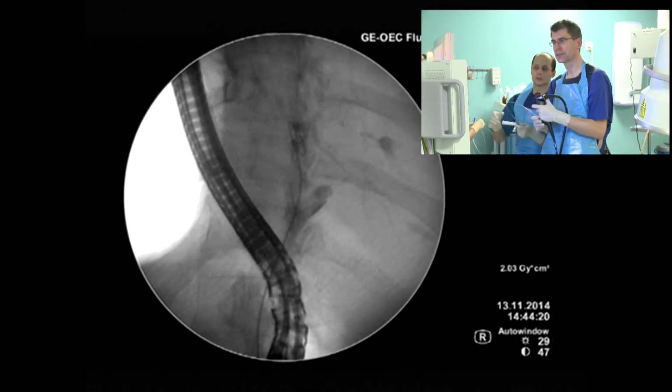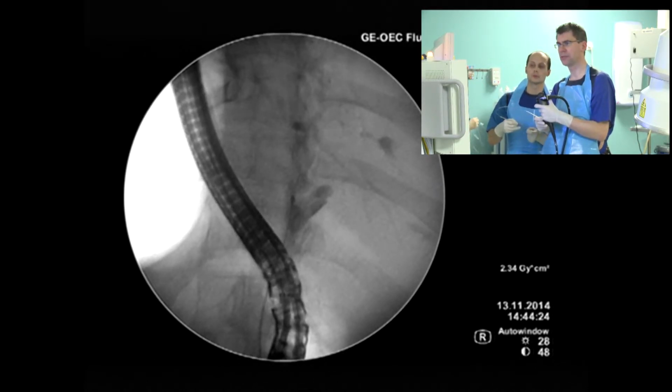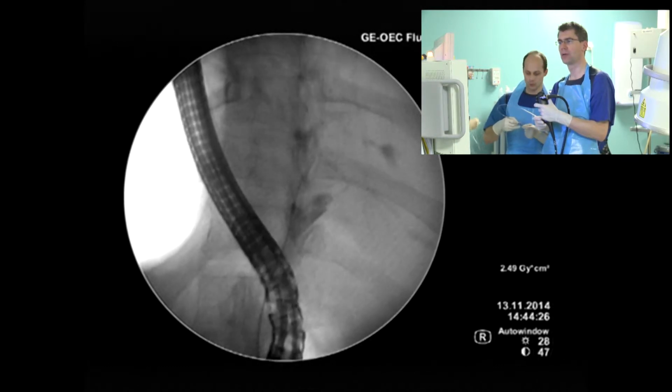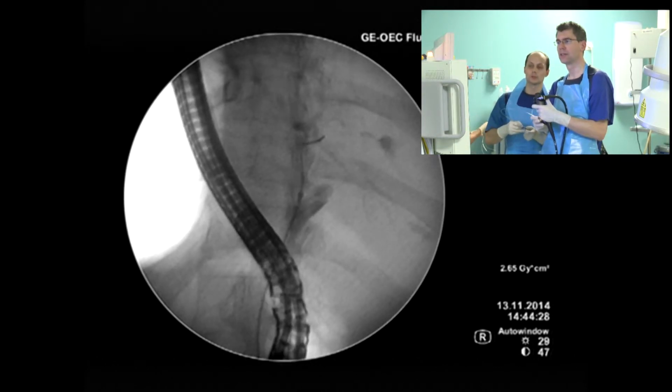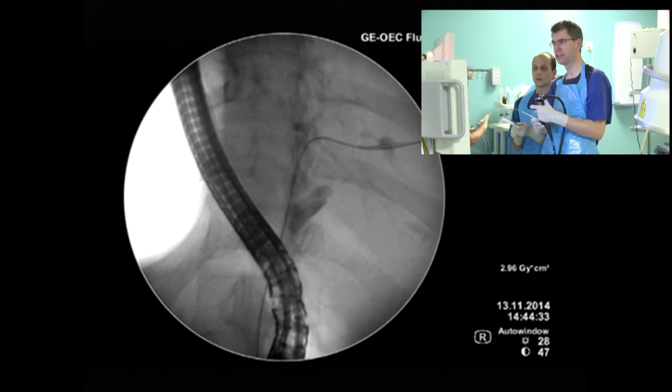What do you think about if we use the right lobe for this? No problem. Because it's longer, it could be a more stable position. That's okay. That's fine. Good. Now, exchange. Okay.